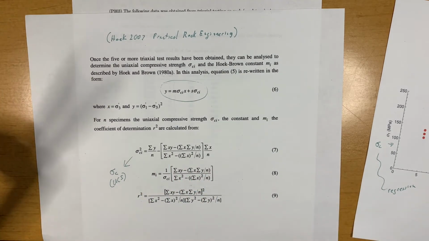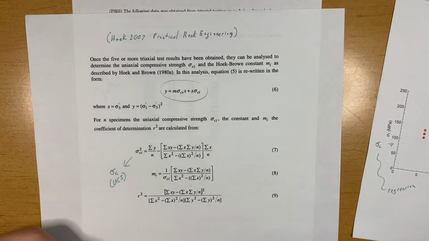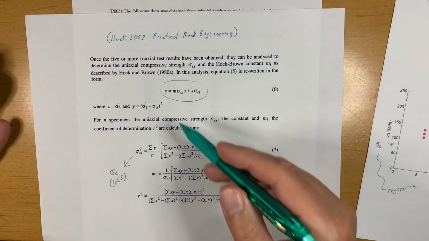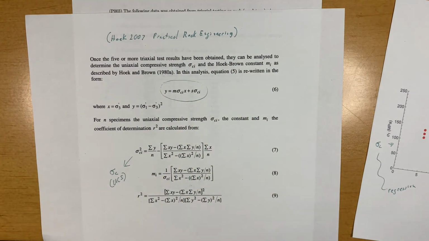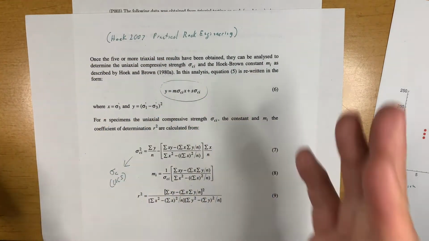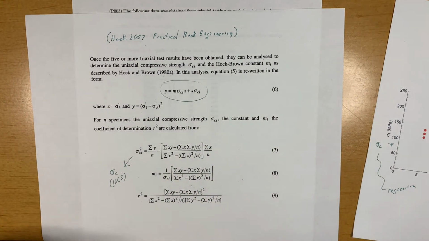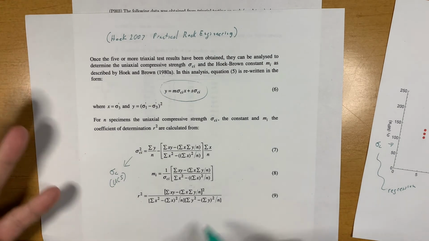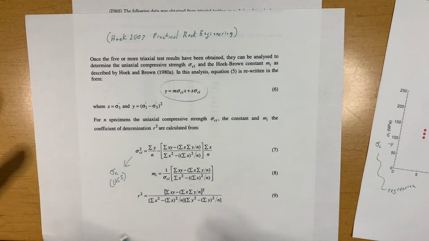So they're kind of involved equations. I'm not going to calculate them here for you. You want to use a computer, you want to use Excel or MATLAB or something along those lines. And in Hoek's book, Practical Rock Engineering, he actually lays out an Excel sheet with all the formulas and all the steps in order to do this regression. So that is a very straightforward approach, and I more or less used that approach to calculate the parameters and to plot it.